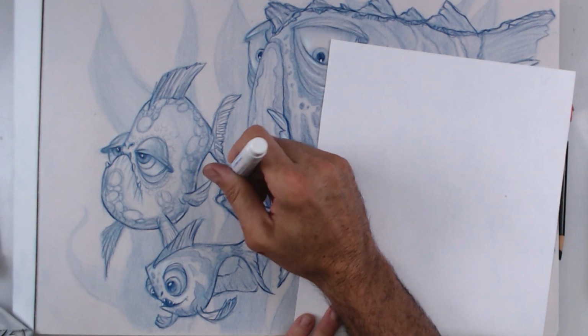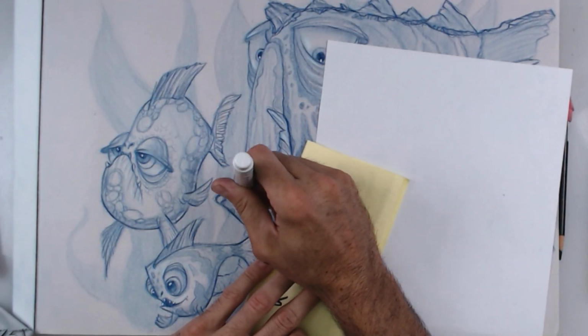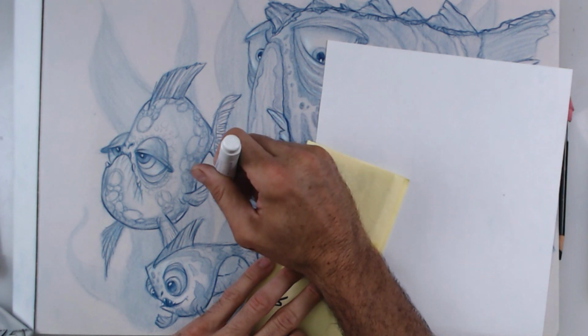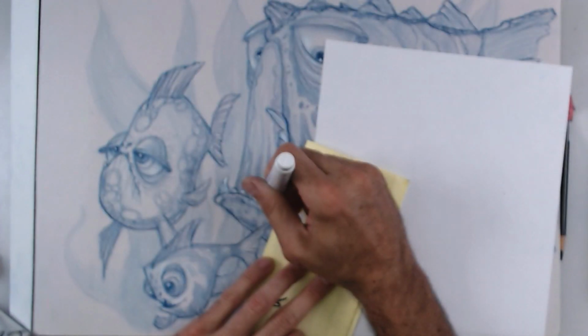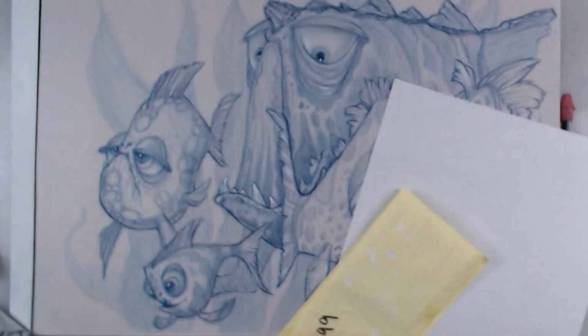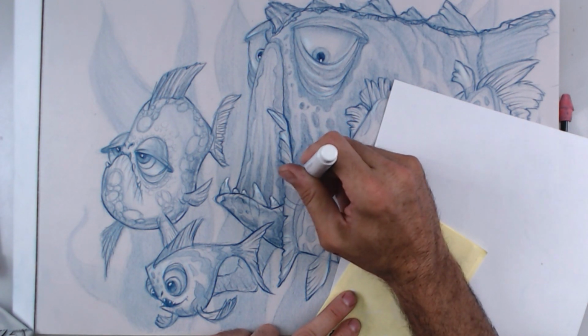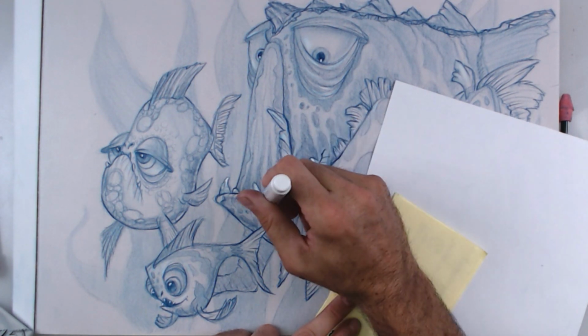Actually, to give credit where it's due, I learned that from the amazing Paul Felix, who used to do that with some of his environments from way back in the day, many moons ago. I got to take a class with him, and he talked about putting highlights on some of his environmental drawings, and that's something that stayed with me ever since. So anyway, we're almost done here, folks.